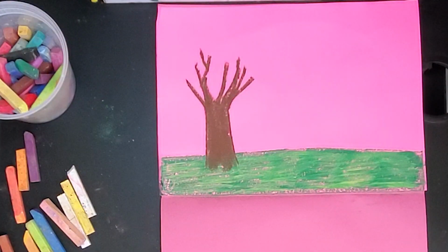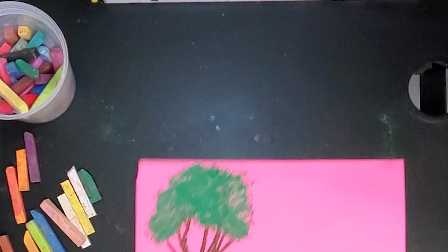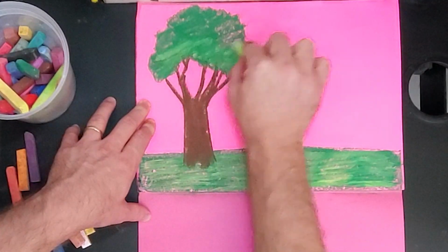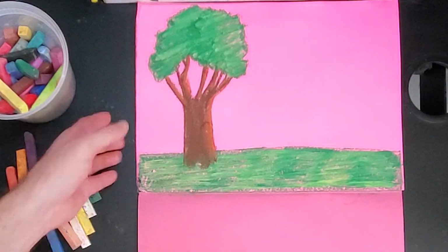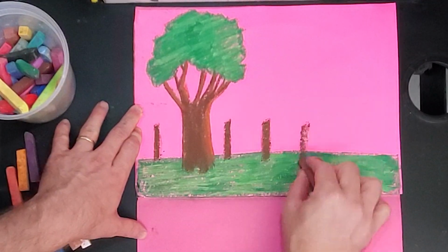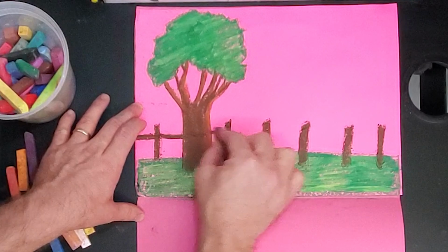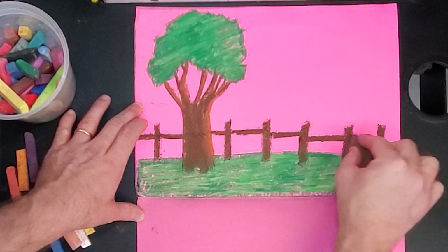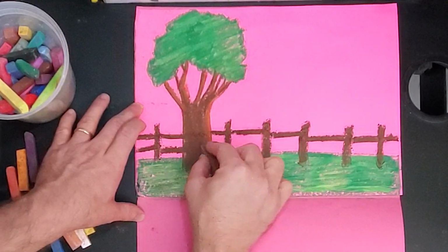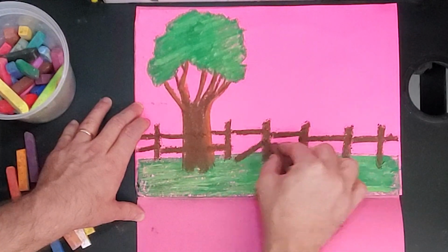I do like to go in and add a darker hue of a color, or a lighter tint of a color, just to give it the illusion of shadows. Next, I'm going to take my brown and draw a fence. The more chalk dust and chalk that you have on your picture, the better it will reflect in the water below. Here's a little broken part of my fence.